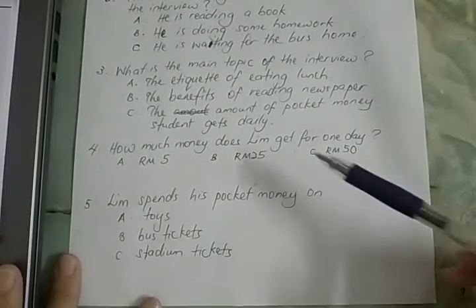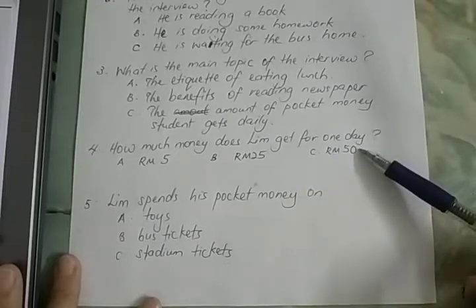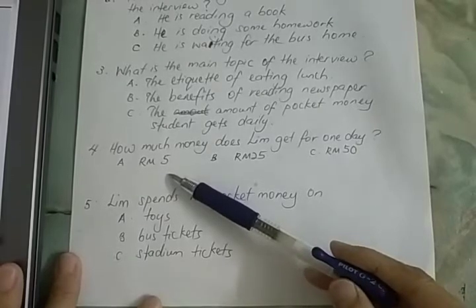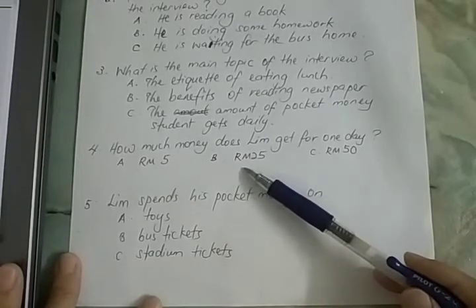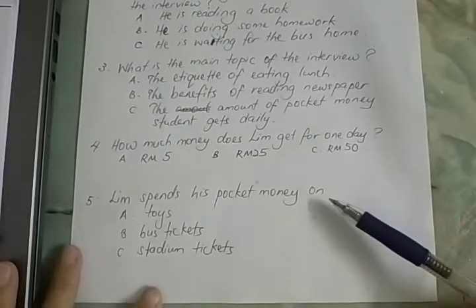4. How much money does Lim get for one day? A. 5 ringgit. B. 25 ringgit. C. 50 ringgit. Question 5.